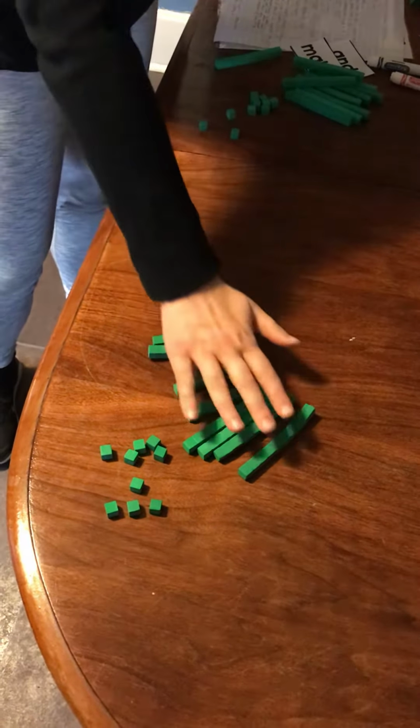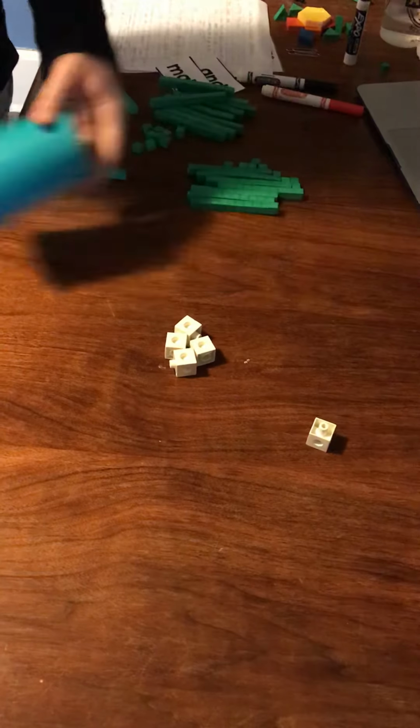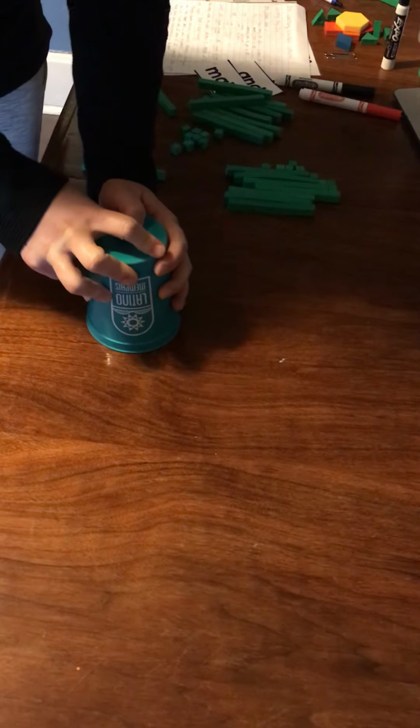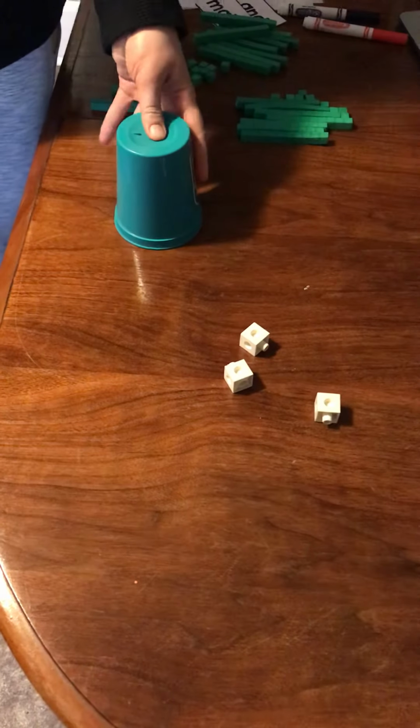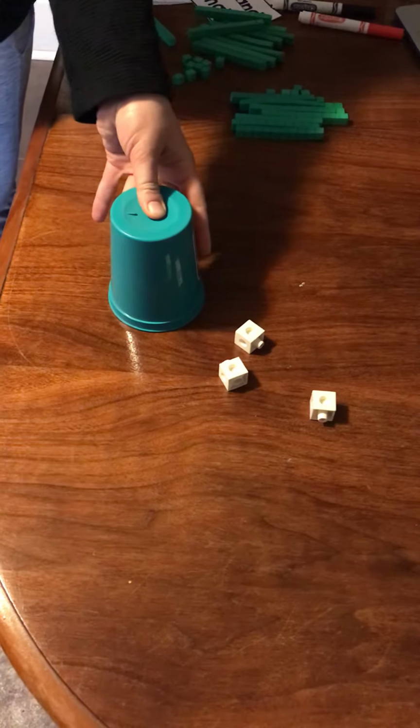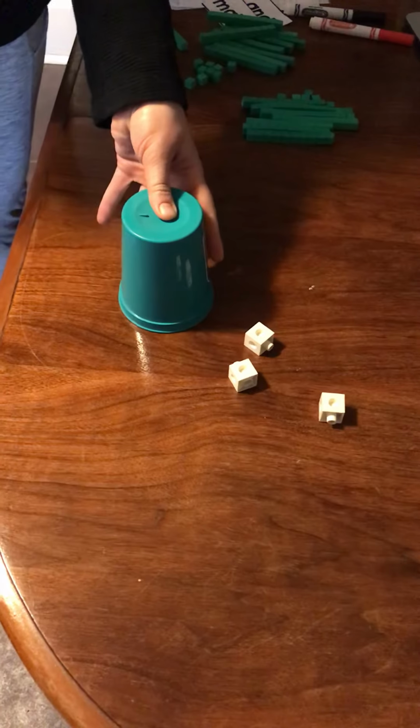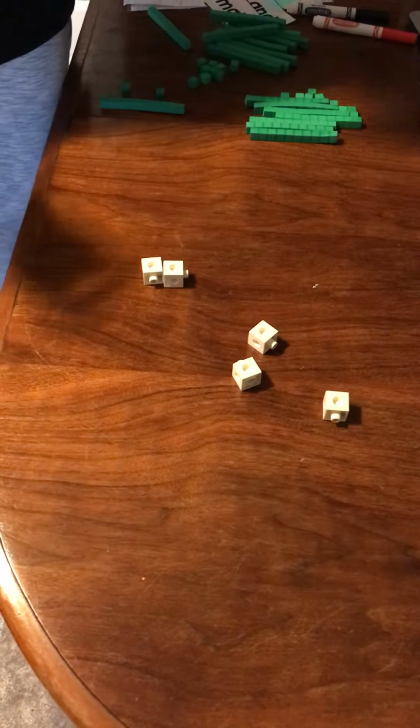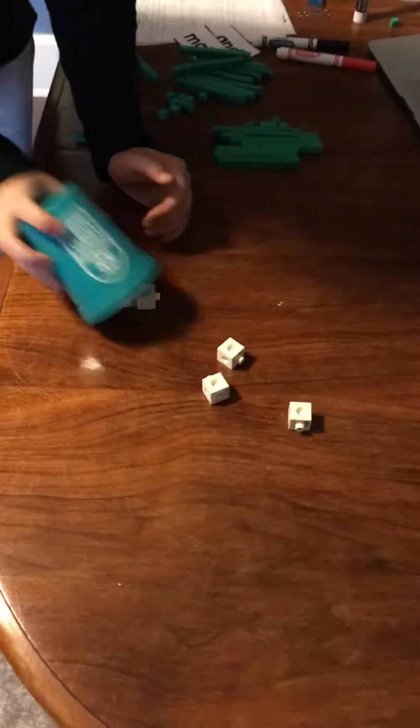Ooh, how many came out? 1. How many under the cup? 4. 1 and 4 make 5. How many came out? 0. How many under the cup? 5. 0 and 5 make 5. Let's see. How many came out? 3. How many under the cup? 3, 4, 5. So 2. 3 and 2 make 5.